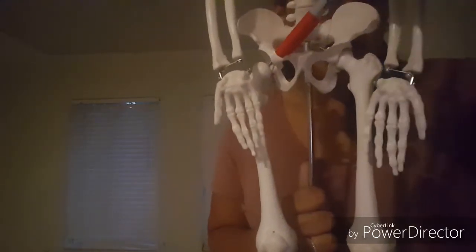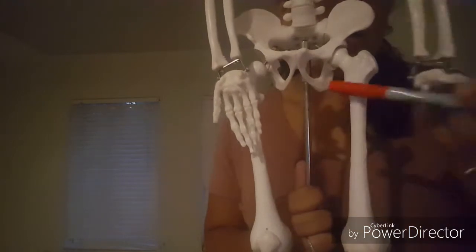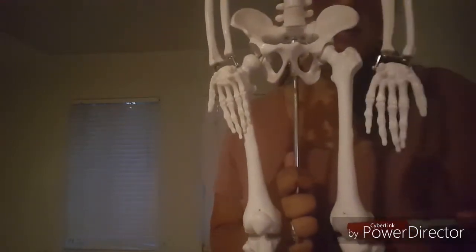So our pelvic girdle consists of the ilium, which is the larger bone right here, the pubic bone or pubic symphysis, which is right over here, and the ischium, which is this part right here. We also have the femur bone right here, our patella, which is our kneecap, and then we also have our fibula, which is the smaller bone right here, and our tibia, which is the larger bone right here, the more medial bone.